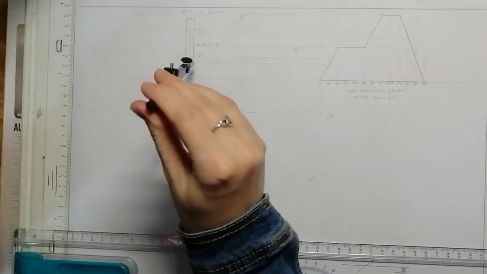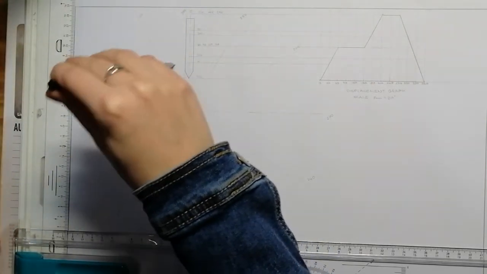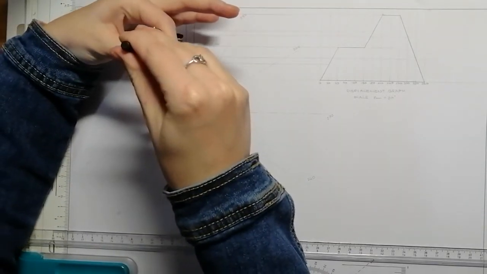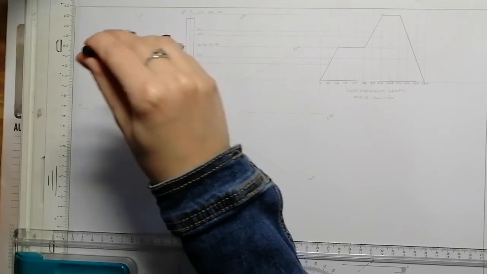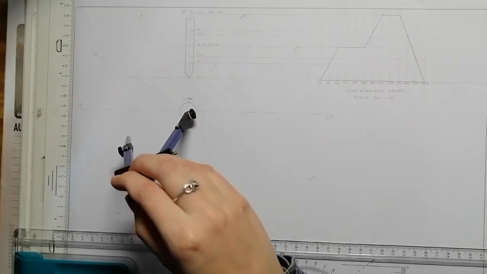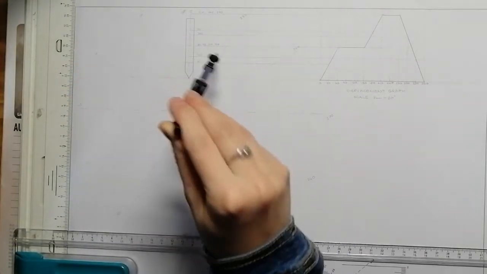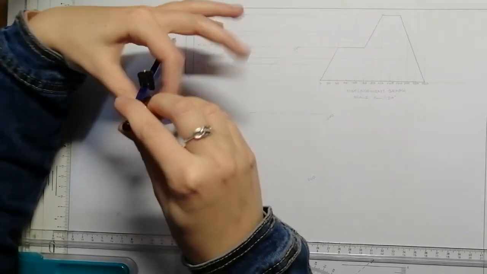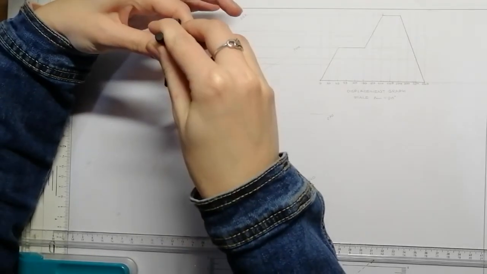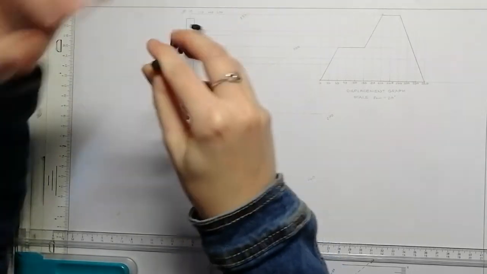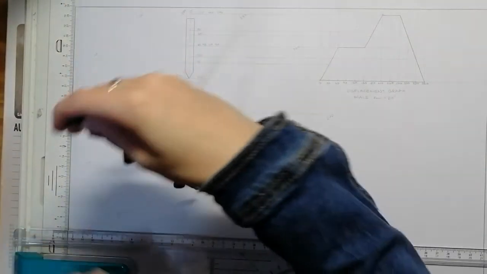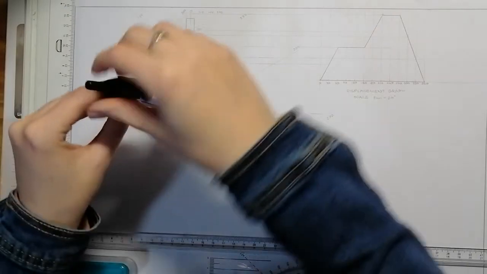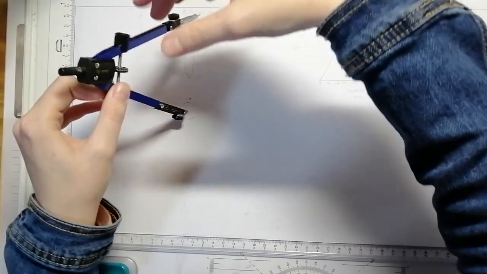So 30, we draw an arc to 30, make the intersection, and then we repeat this process for all the intersections we made. This one goes to 150 because we include 60, 90, 120, and 150. Next is 180. There we go. 180.